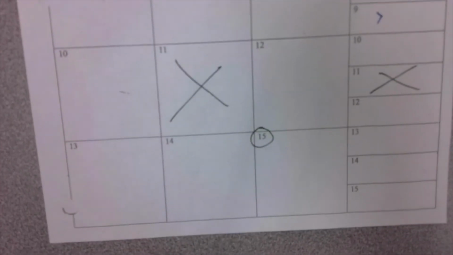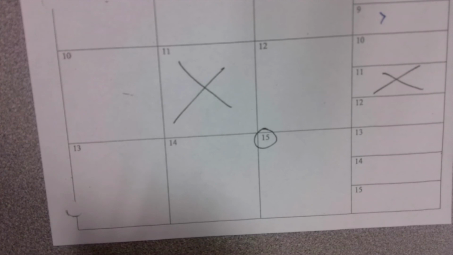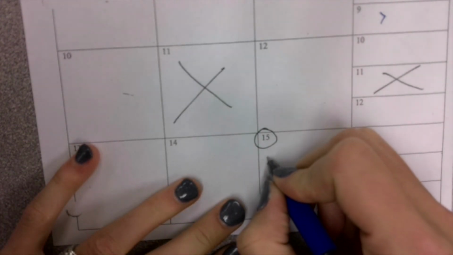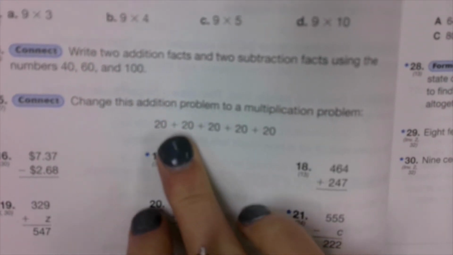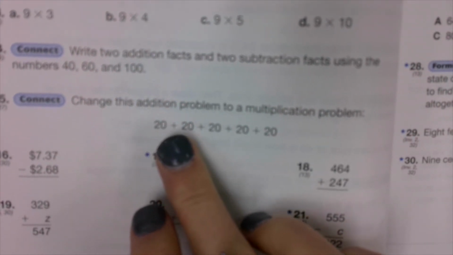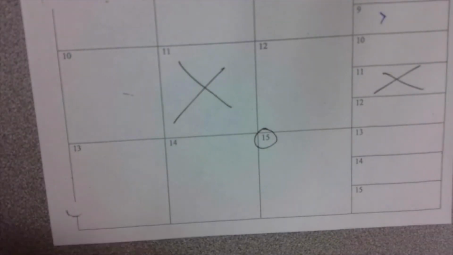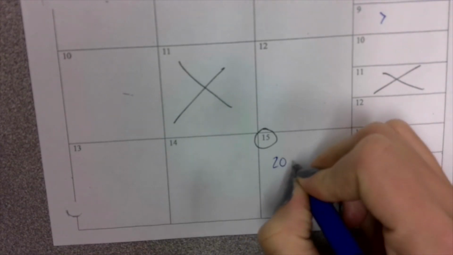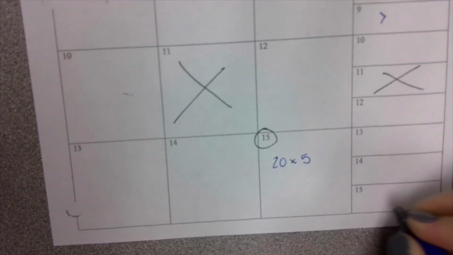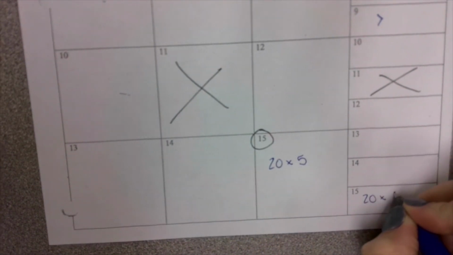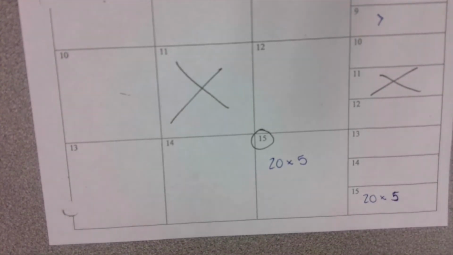And number 15 says change this addition problem to a multiplication problem. If you look in your book, how many 20s are there? 1, 2, 3, 4, 5. So we just write 20 times 5. Now it doesn't tell us to solve it, so feel free to just write 20 times 5.